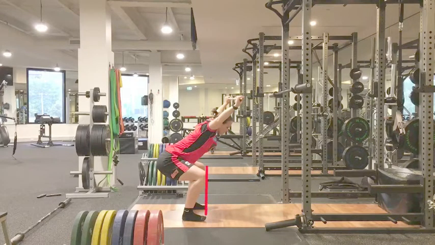Her squat depth really suffers whilst having excessive forward lean of her trunk. Tightness through her thoracic spine and limited shoulder mobility means that she struggles to keep the path of the bar over her midfoot.